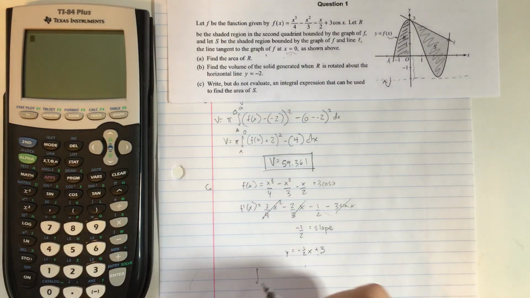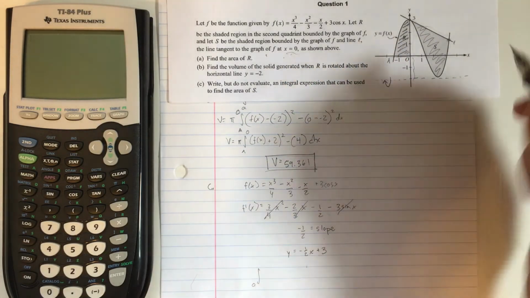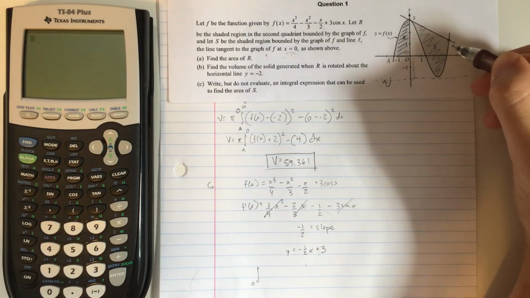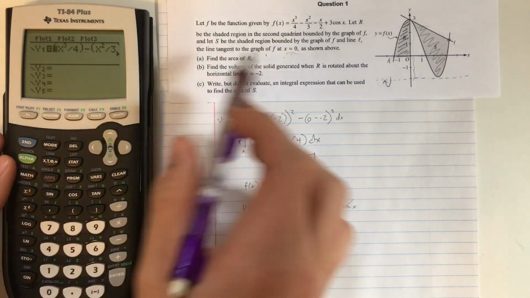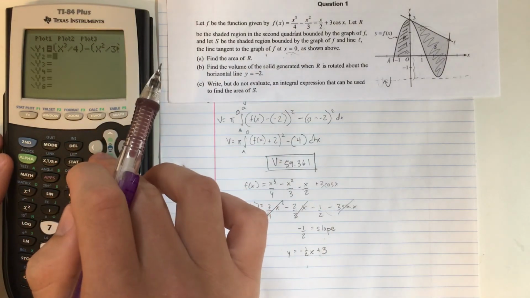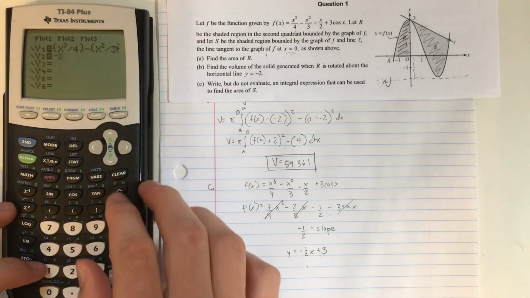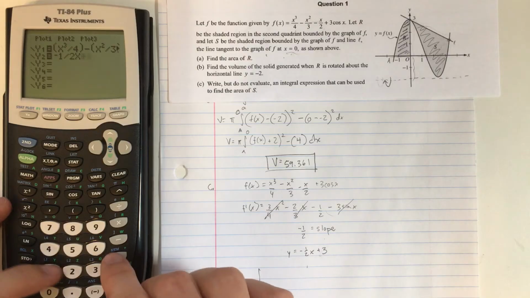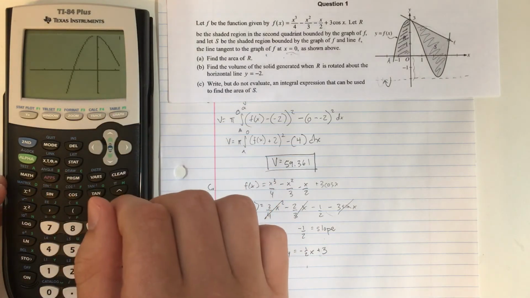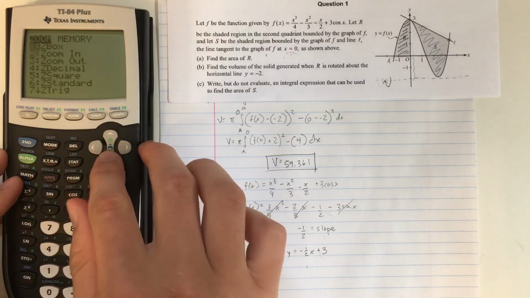It's going to be the integral from 0 to this point here. To find this point, we already have our f of x plugged into y1, so in y2 we'll plug in negative 1/2 x plus 3. Go to our graph here. Zoom out.